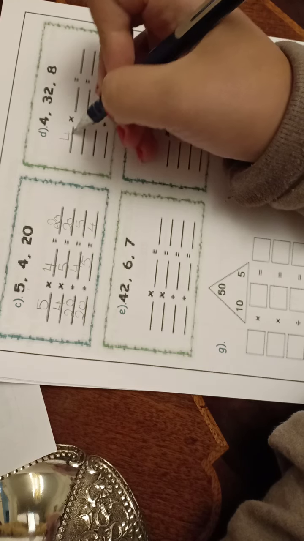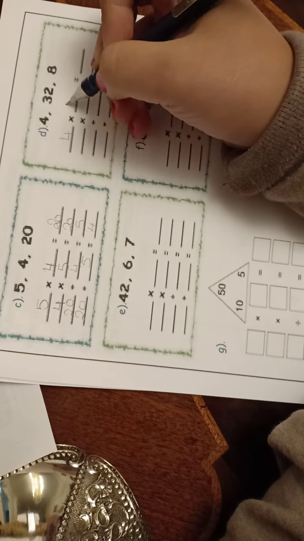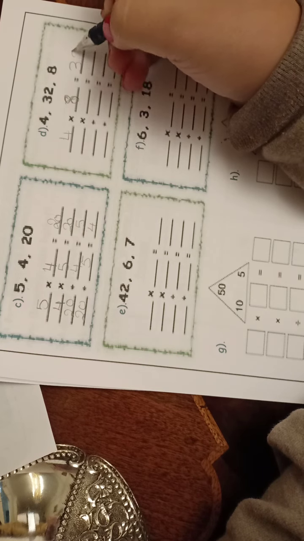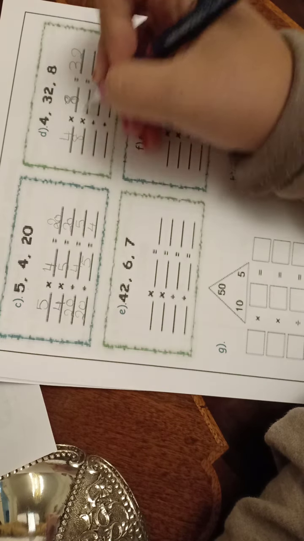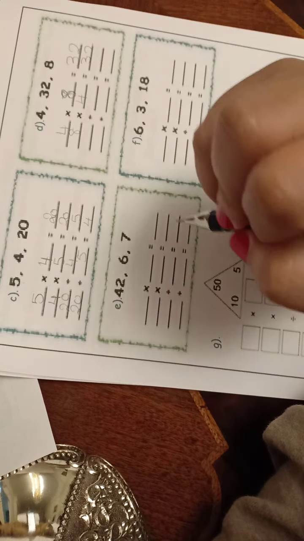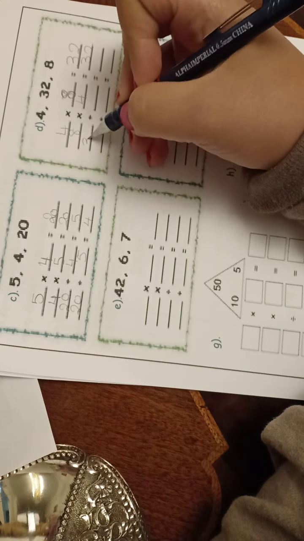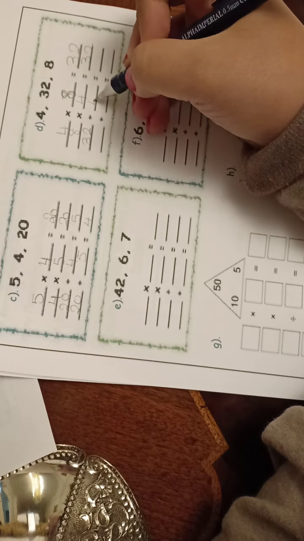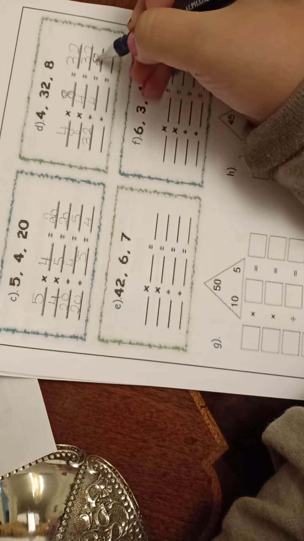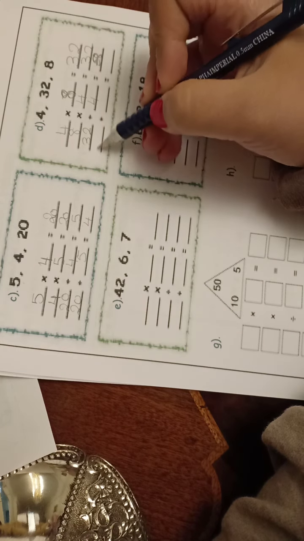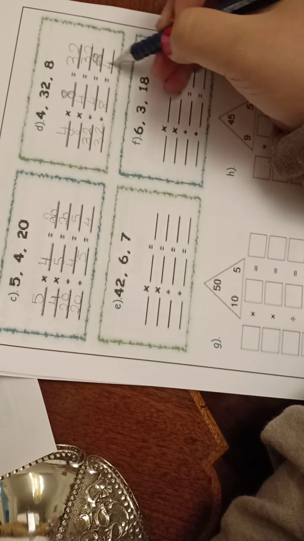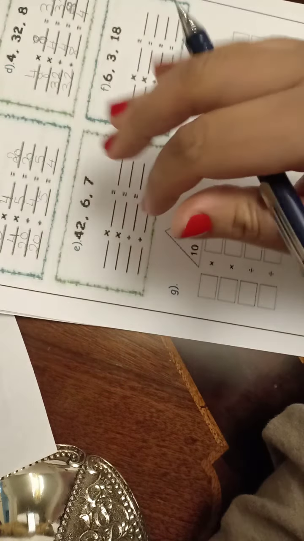Here is another equation. 4 times 8 equals 32, and 8 times 4 equals 32. Yes, that's right. So the biggest number, which is 32, divided by 4 equals 8. And 32 divided by 8 equals 4. Very easy.